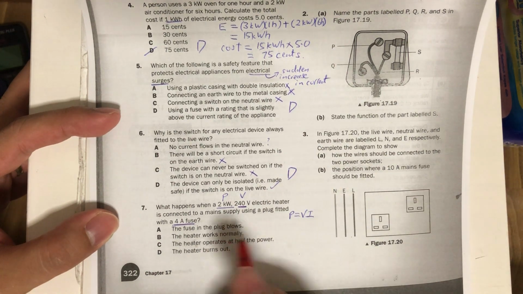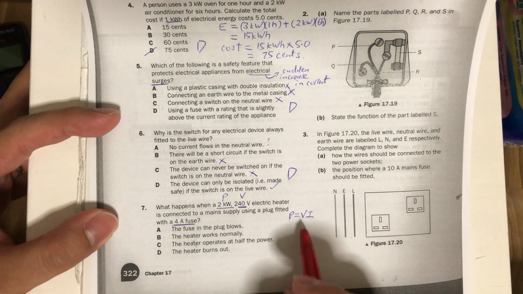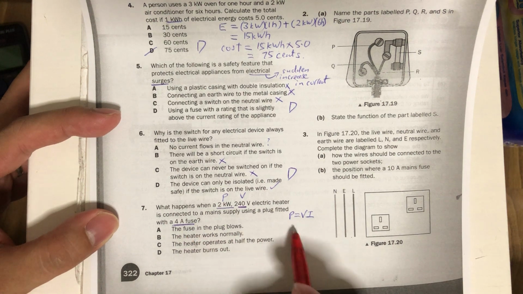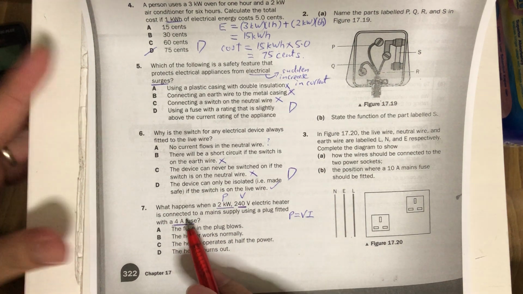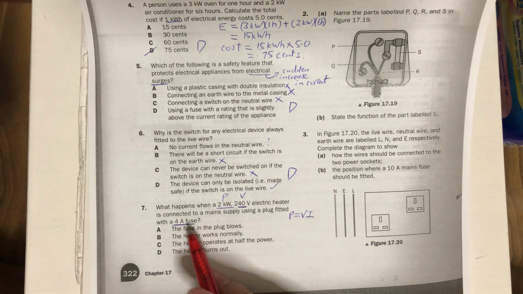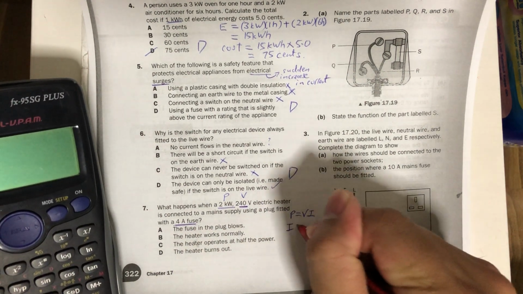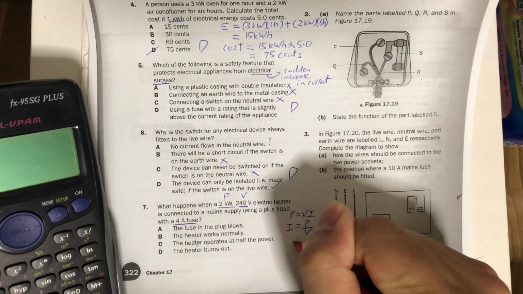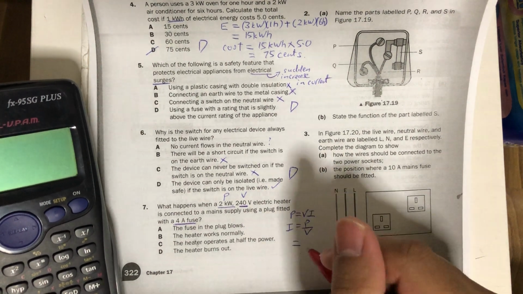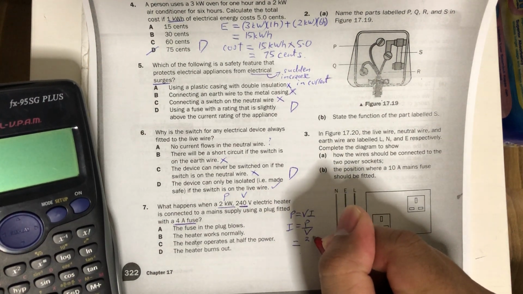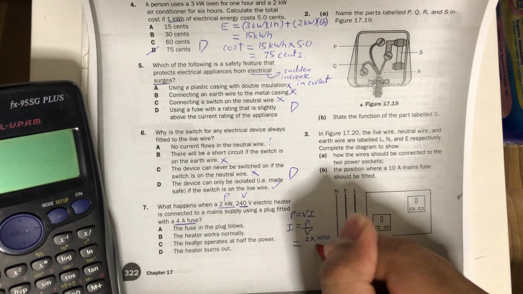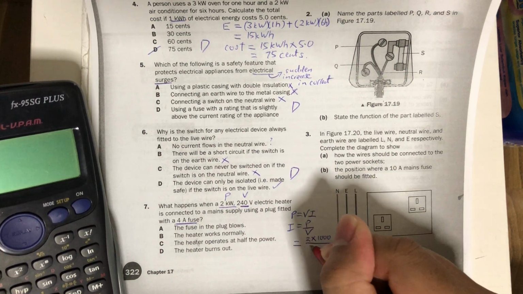The question is not asking you to calculate I directly, but rather they are trying to ask you to explain why I is affected by the 4 ampere fuse. So let's find out how much current is actually needed in this case first. Substituting correctly, I have 2 kilowatts, which is 2 times 1000 divided by 240.